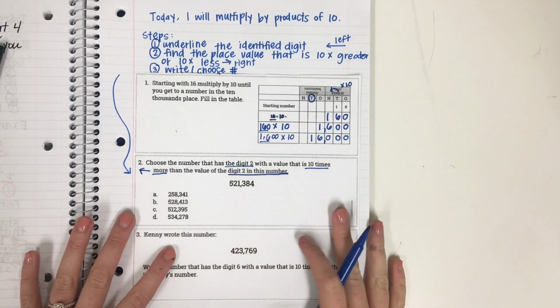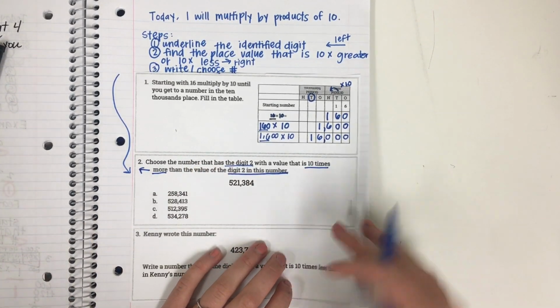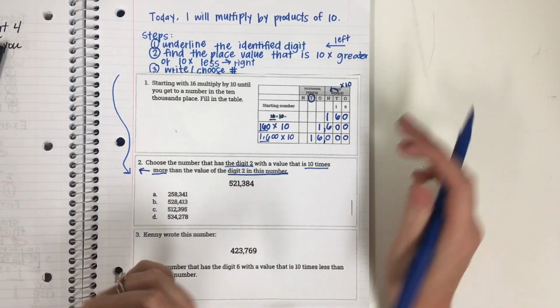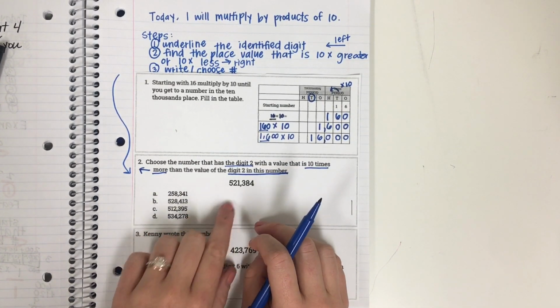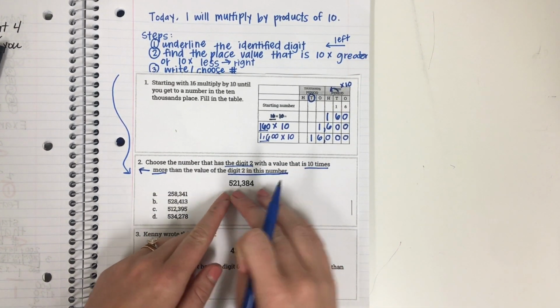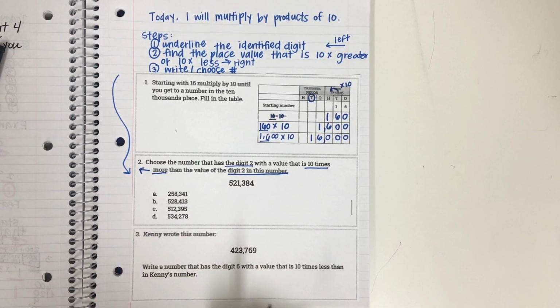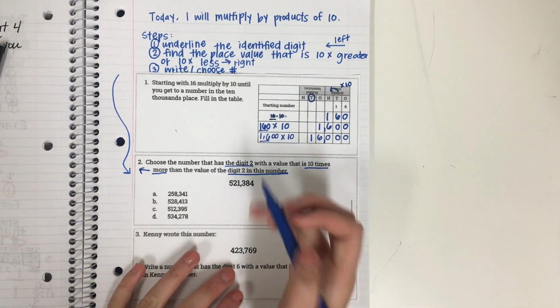So let's break it down. I've underlined some digits that I need, and I've underlined which way I need to move. First, I need to figure out where is the 2 in this number. Where is the 2 digit in this number? Do you see it? Okay, I see it right here.